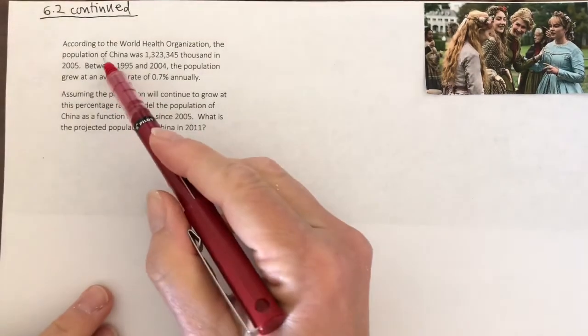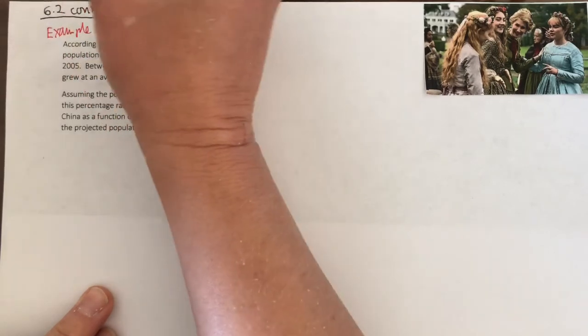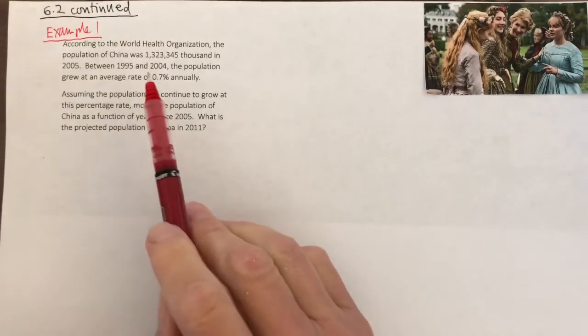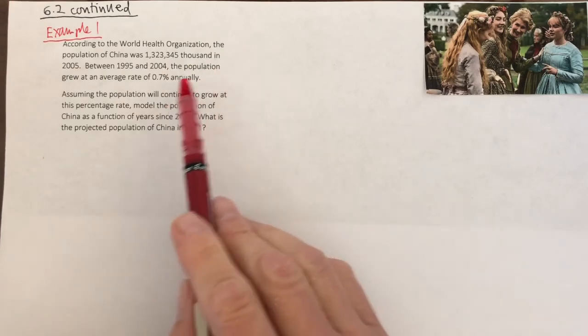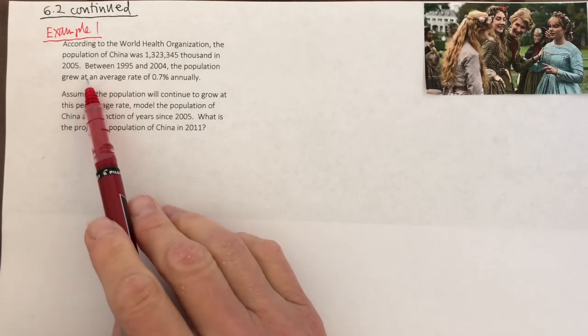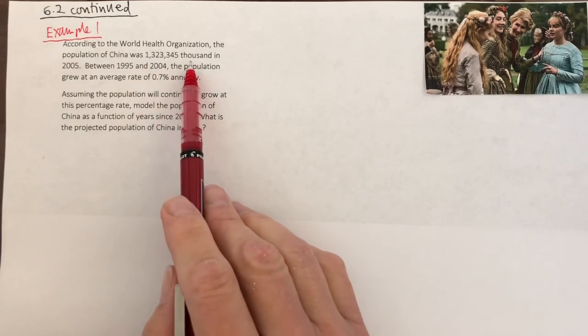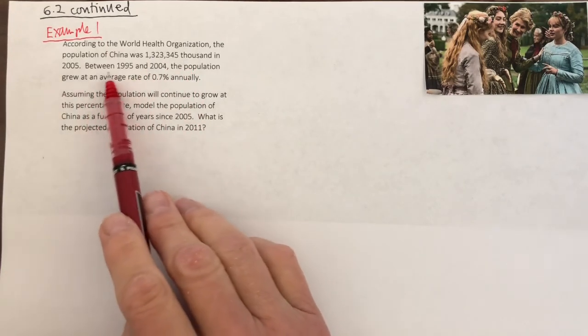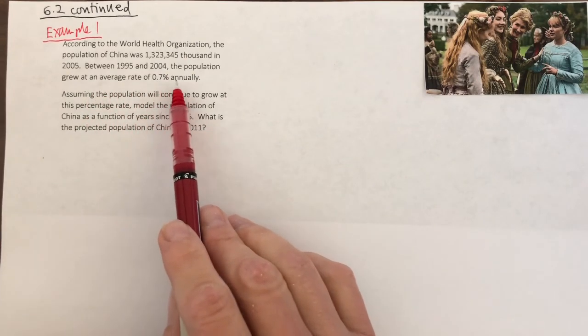For the rest of this video, we're just going to look at 3 examples. And our first example is right here. According to the World Health Organization, the population of China was 1,323,345,000 people in 2005. So that means 1.3 billion when you tack on this thousand. Between 1995 and 2004, the population grew at an average rate of 0.7% annually.